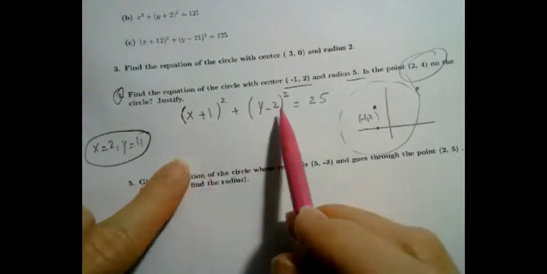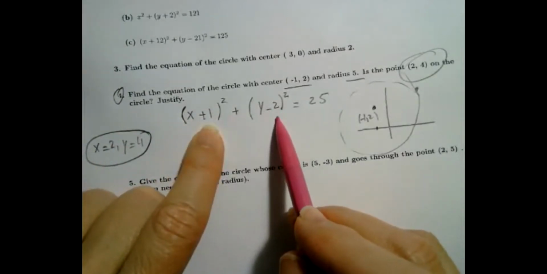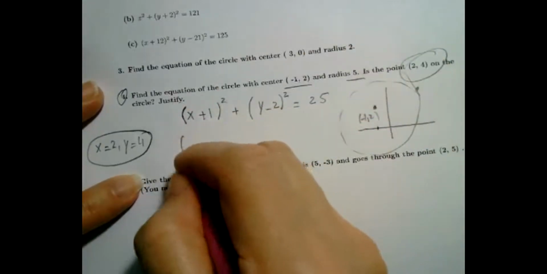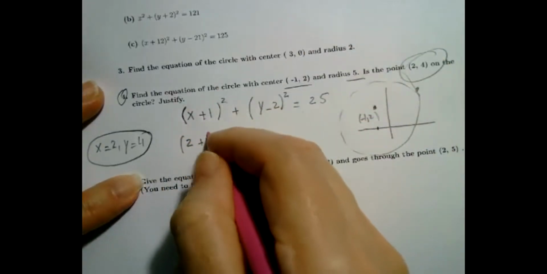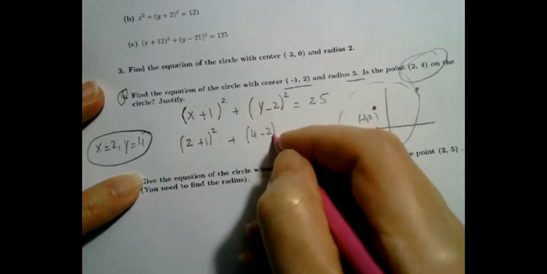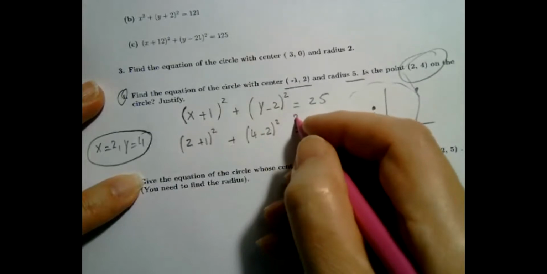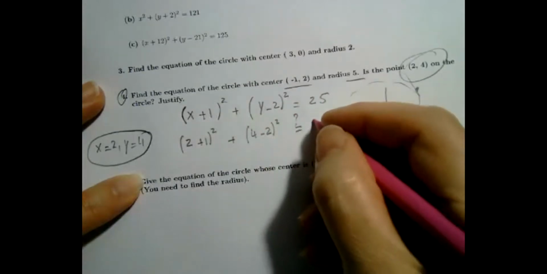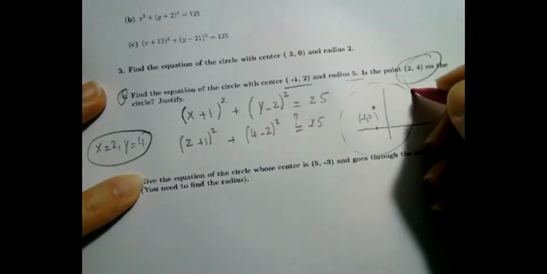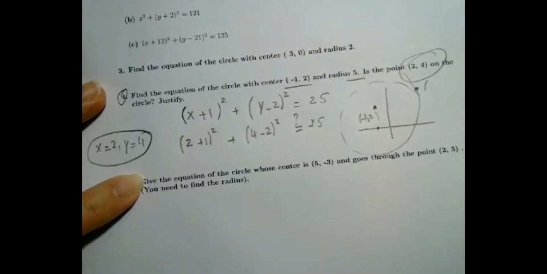If it's on the circle, this equality has to be satisfied. I actually don't know, so I'm going to plug in those numbers: 2 for x and 4 for y. And I ask myself, is it 25? If it is, the point will be right here on the circle. If it's not, the point is not.